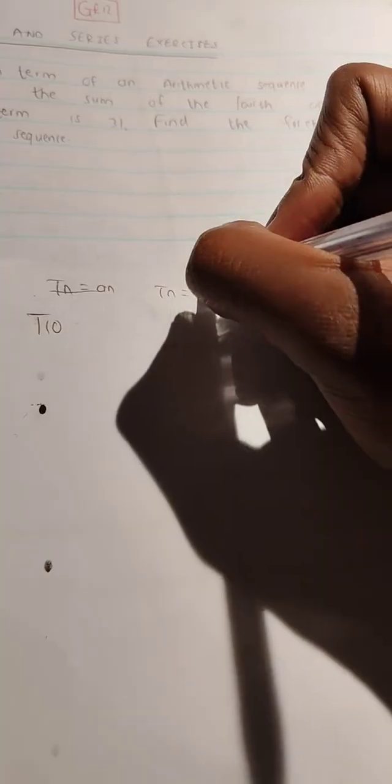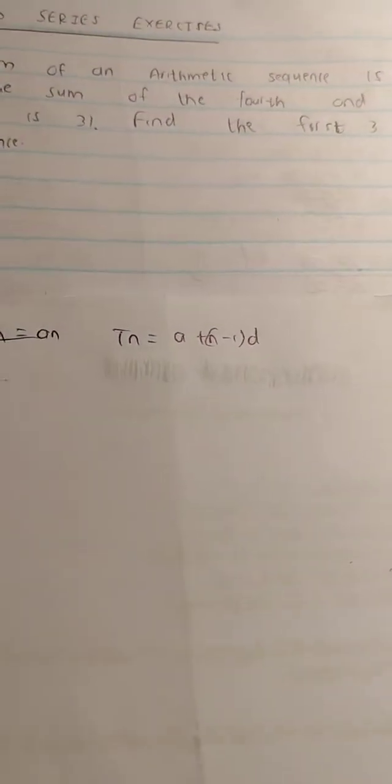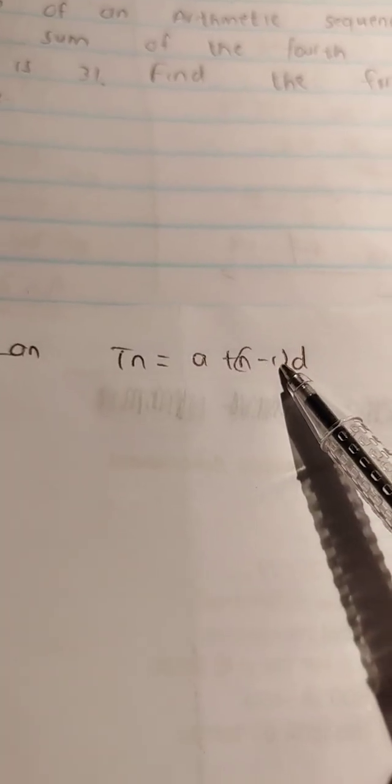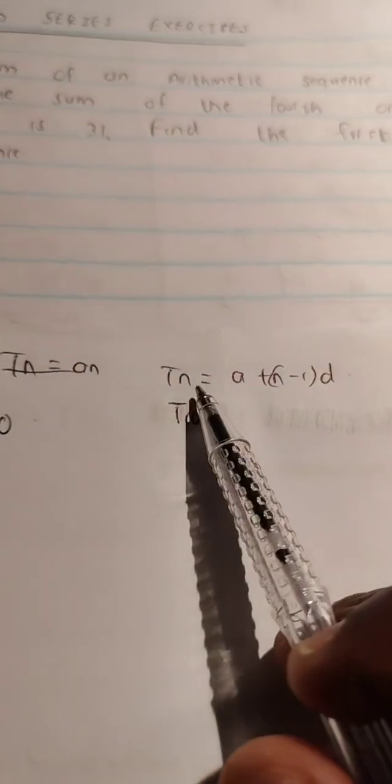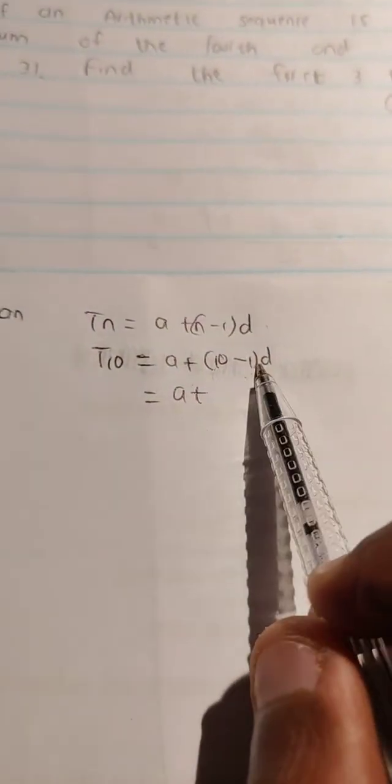So guys, I just want to remind you again that we should all know that the general term of your arithmetic sequence is given by Tn is equal to A plus (n minus 1) times D. So if you say what is term 10, you are substituting 10 in the place of n. So T10 in terms of A and D is actually A plus, what's 10 minus 1, guys, in brackets?